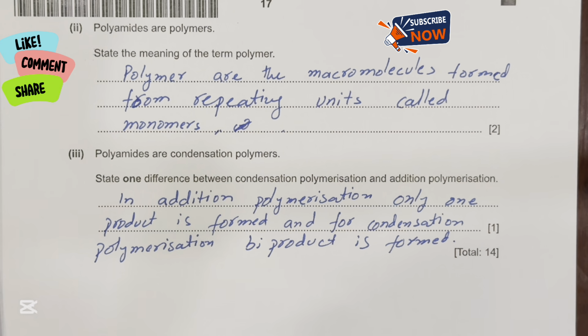I am reading from the answer key, and the condensation polymer does not have the same empirical formula as the monomer. An addition polymer is made from monomers with a carbon double bond, and condensation polymers use monomers with two functional groups. So you can write any one of those differences that are given by the examiner in their answer key.